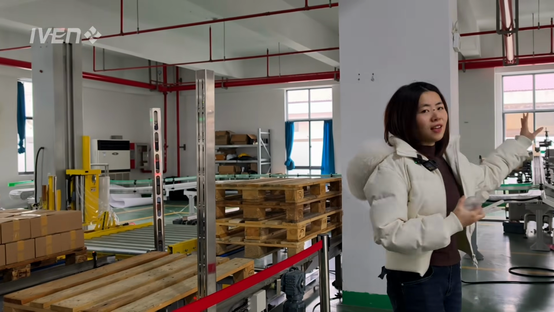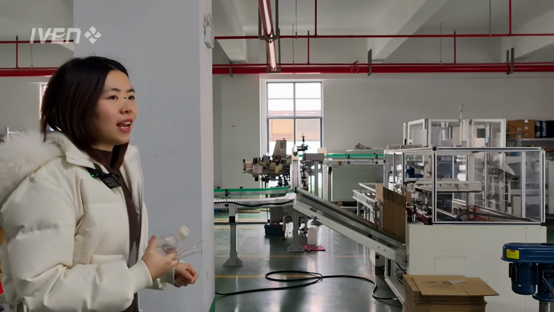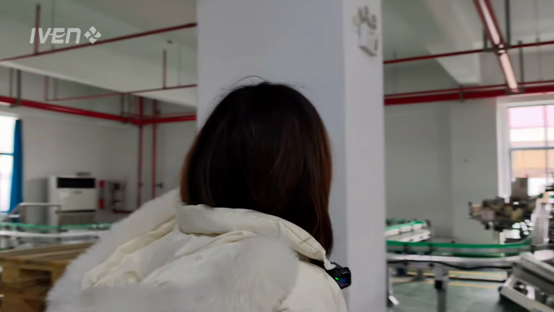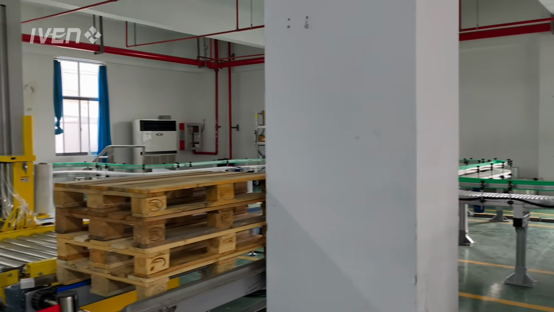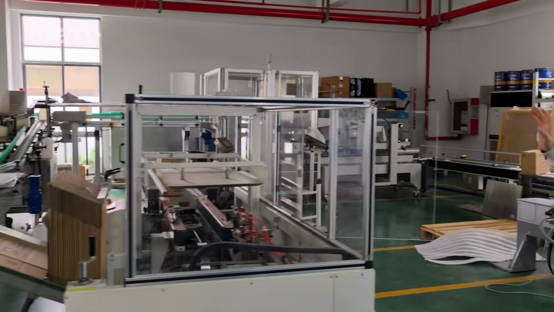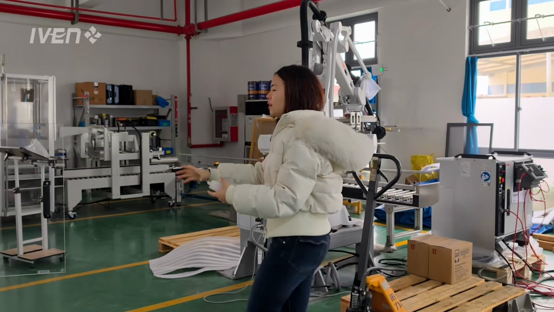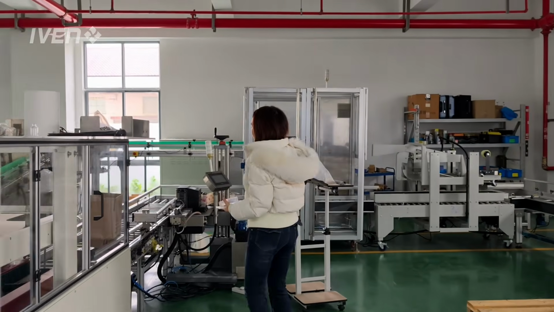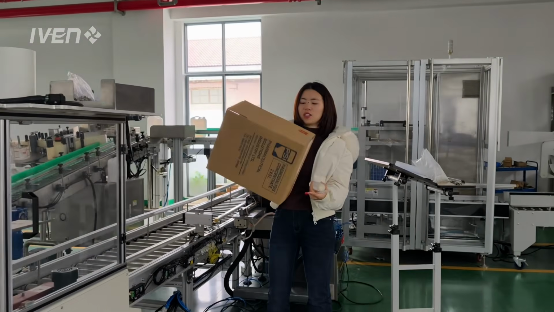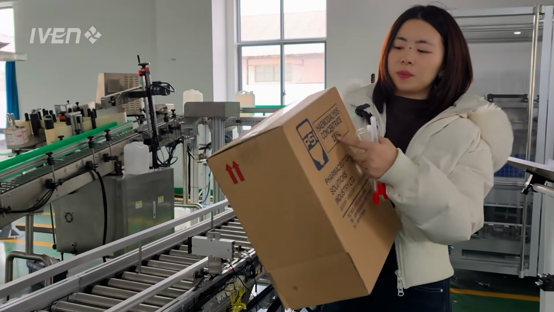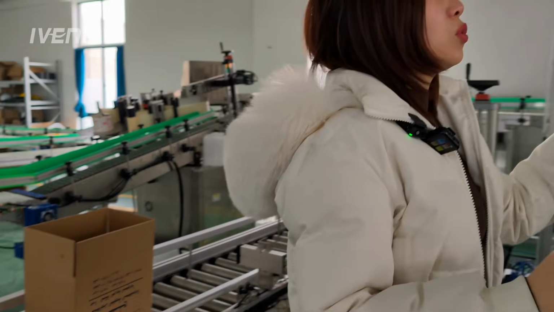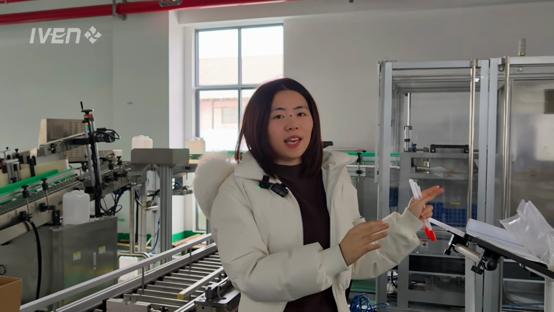And on this side is another packing line for the hemodialysis bottle. You can see there's a long conveyor from that side until this side. This is the same stage as we saw just now. It will open the box, then put the hemodialysis bottles into the box. For this kind of carton, it will have two bottles. So after that, it will do the same stages of sealing, palletizing and wrapping.